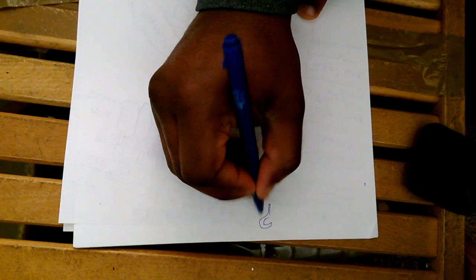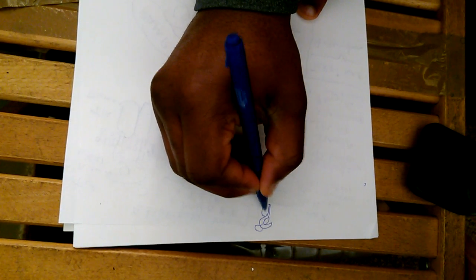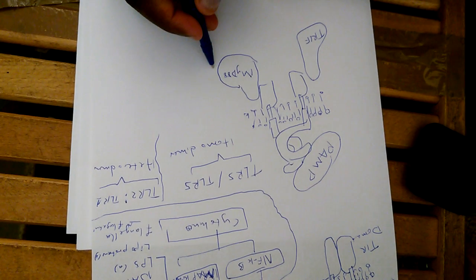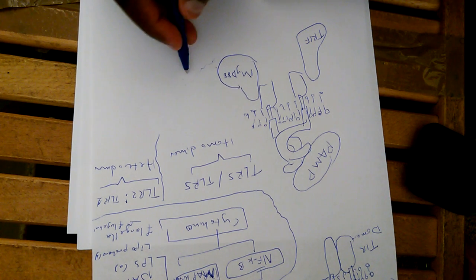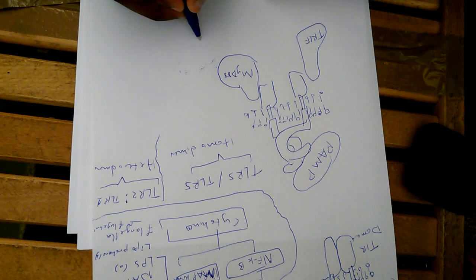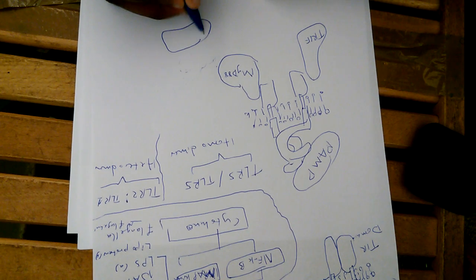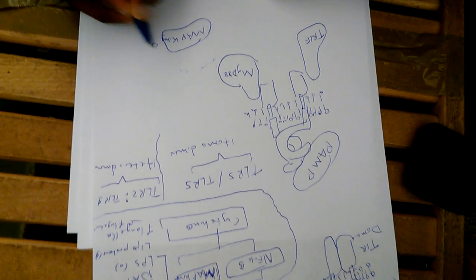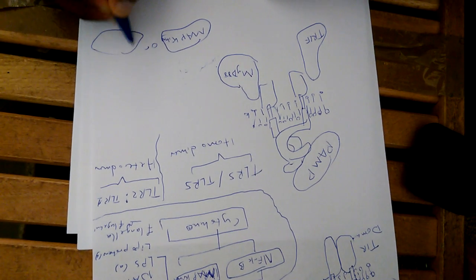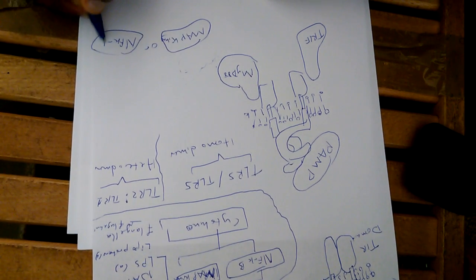So when a TLR is bound, let me just draw this real quick. When it binds MYD88, this leads to recruitment of other proteins, which leads to the activation of a transcription factor, either MAP kinase or NF kappa B, right?